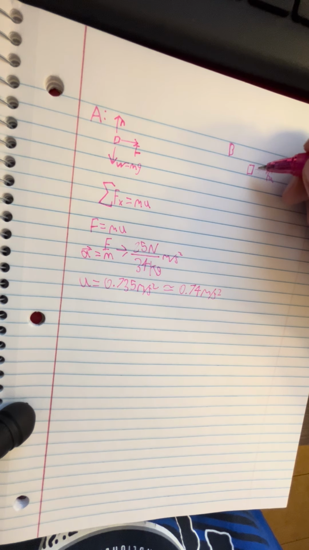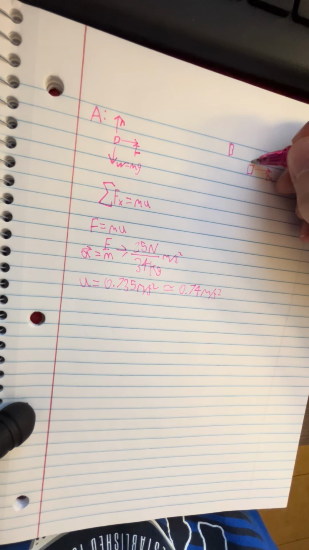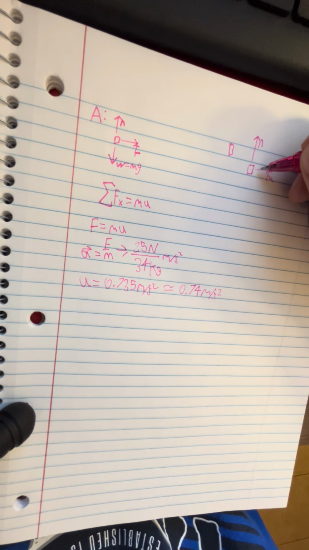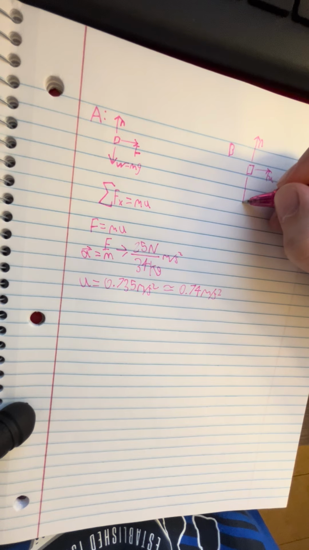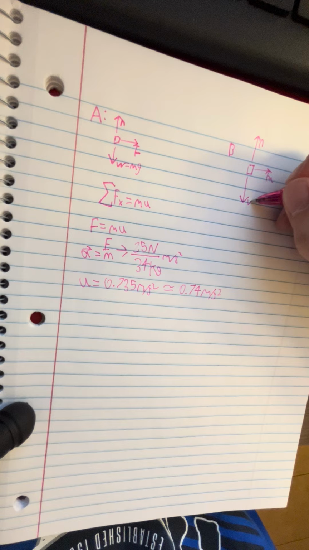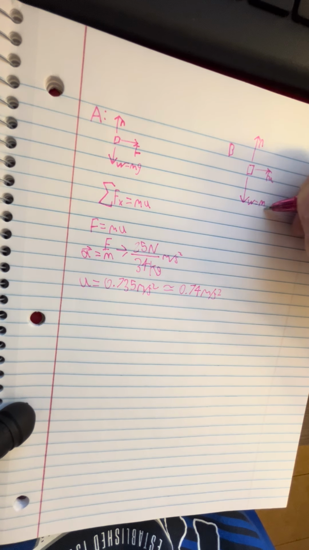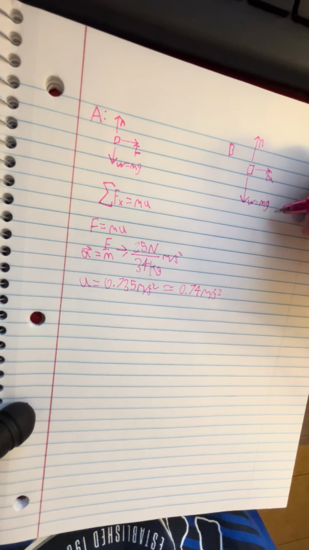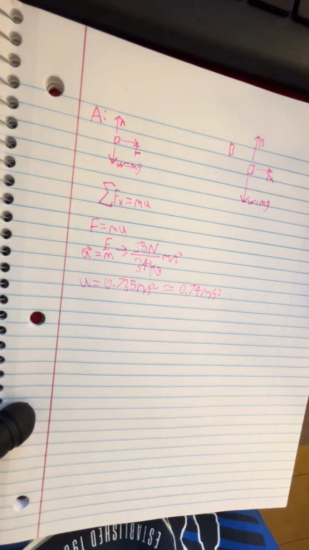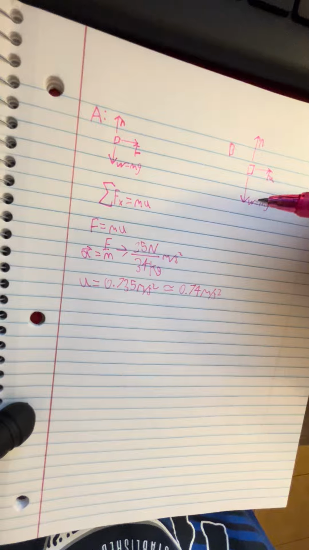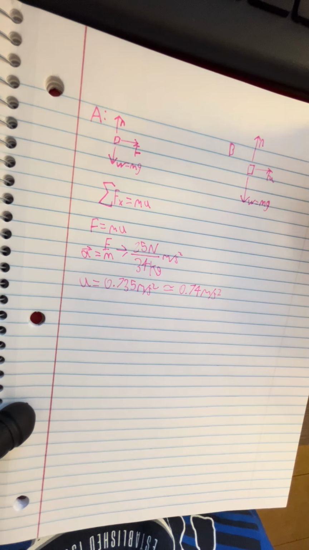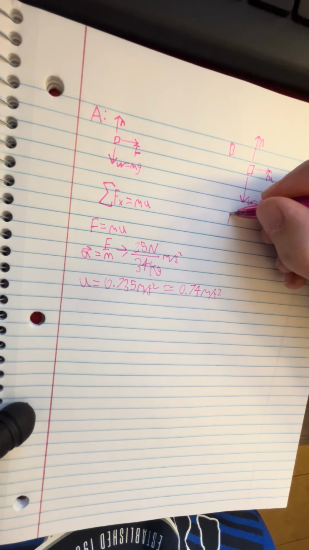I'll then draw a vertical arrow upward from the center, label that N for normal force, and then draw another one pointing downward from the center, labeled weight is equal to mass times gravity, and that'll be for the weight. And because the table is essentially frictionless, I do not have to draw any friction force, and therefore there are only 3 external forces acting on the cheese.